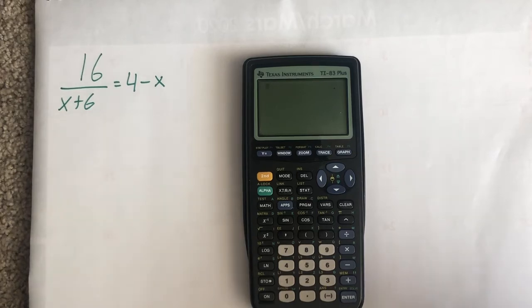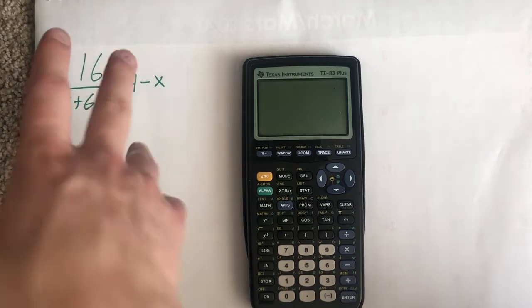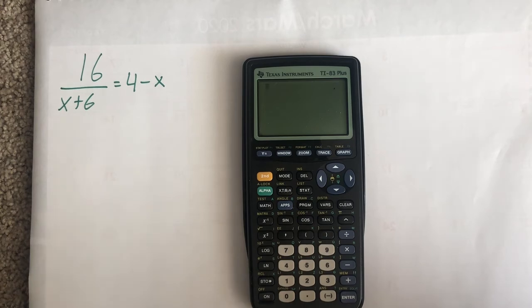So this video is going to go over how to find intersection points between two equations. Now this is really useful with every other type of equation. Right now we're kind of just focusing on a rational function.